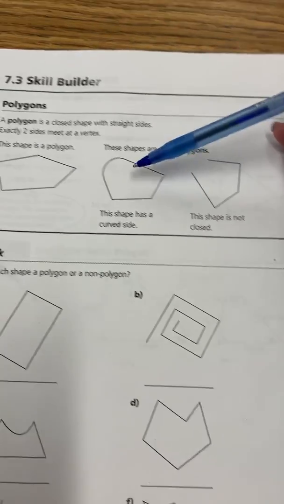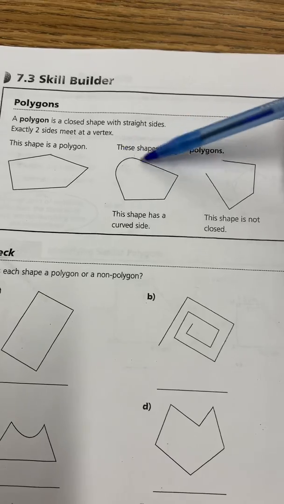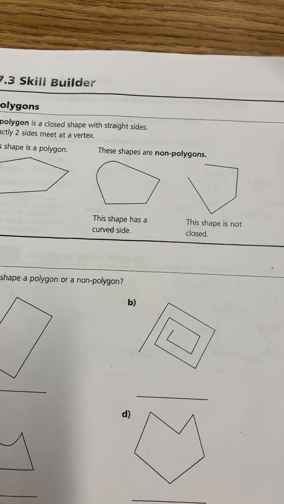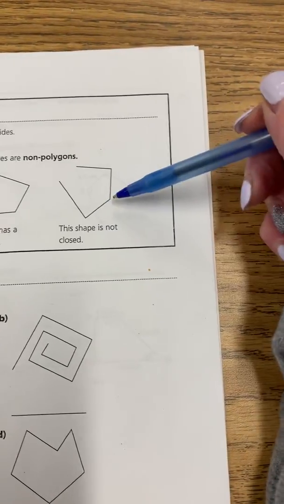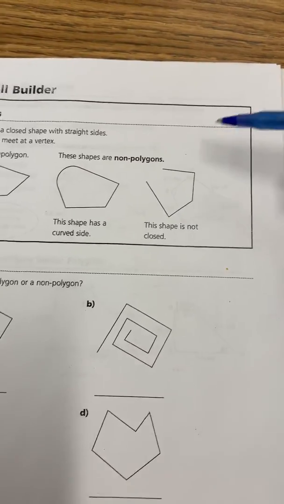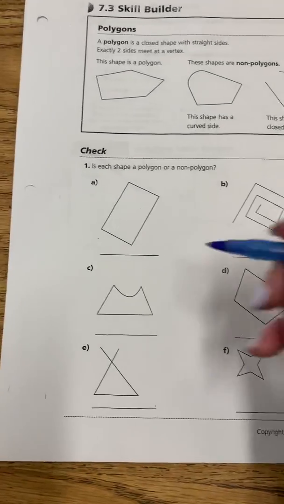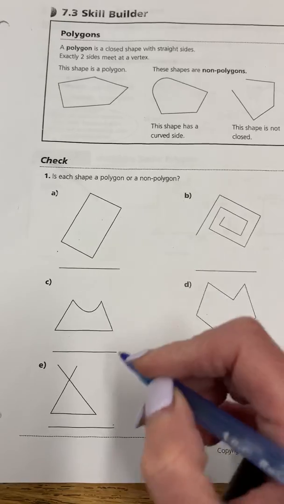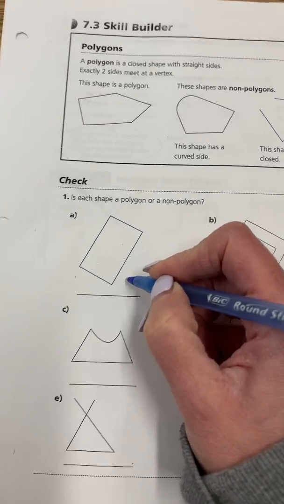This would be an example of a non-polygon. It's closed, but we have a curved side here, and that makes it not a polygon. This one's got straight sides, but it's not closed, so therefore not a polygon. So if we quickly went through this, and I said, is each shape a polygon or a non-polygon, I would have had you do this in class while I was at the board.